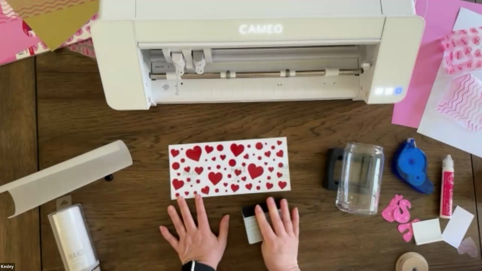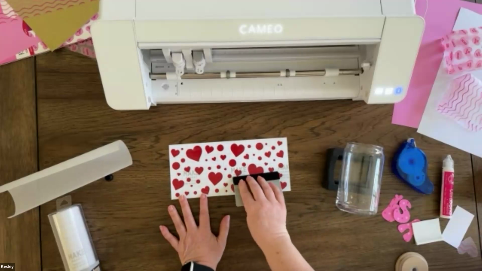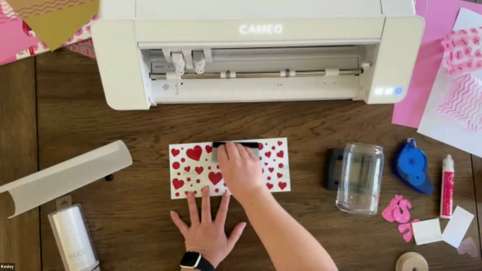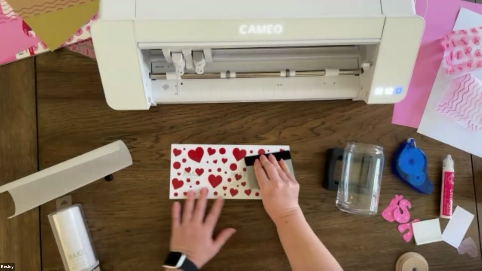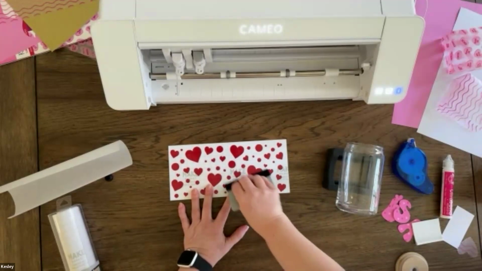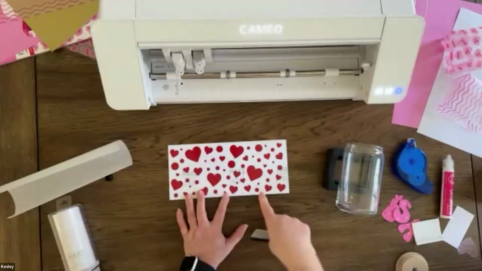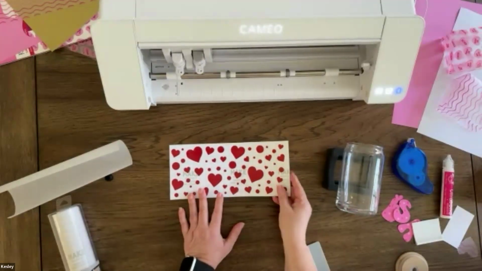Now, if you have air bubbles right now between your transfer sheet and your vinyl, don't panic, because those air bubbles are not going to transfer to your glass. Okay, it's only if you get an air bubble between your vinyl and your glass that it will transfer.